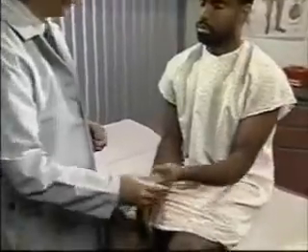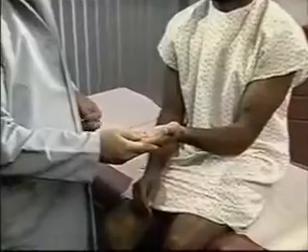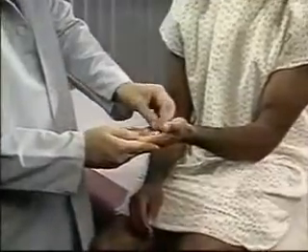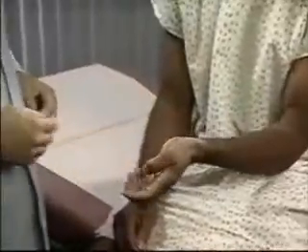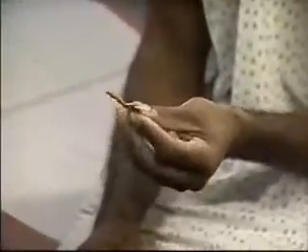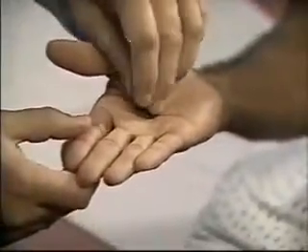To test stereognosis, or object identification, place a familiar object in the patient's hand. Ask him to identify it. It's a key. Repeat the procedure on the other hand using a different object. It's a button.